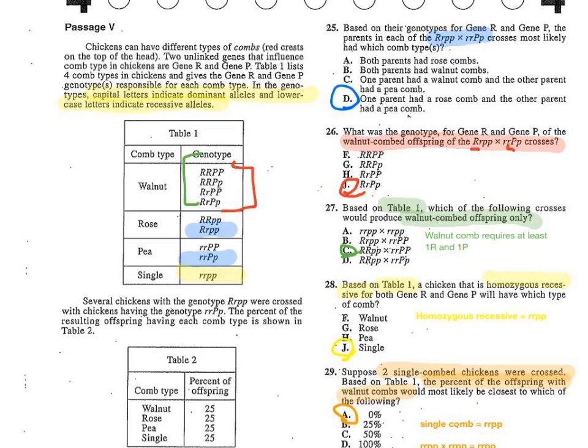Number 28. Based on table 1, a chicken that is homozygous recessive, so that means both of their genes would be recessive, or the lowercase letter, for both genes R and P will have which type of comb? Well, if you look through these, the only option that would be homozygous recessive for both genes, which means all lowercase letters, little r, little p, is going to be our single comb type. So that's letter J.